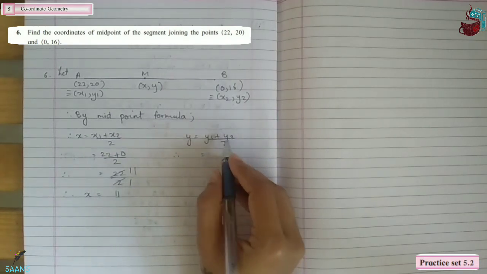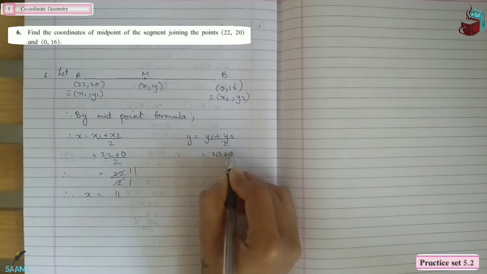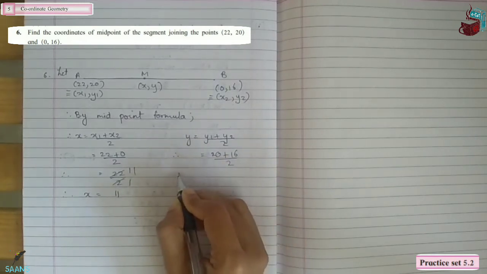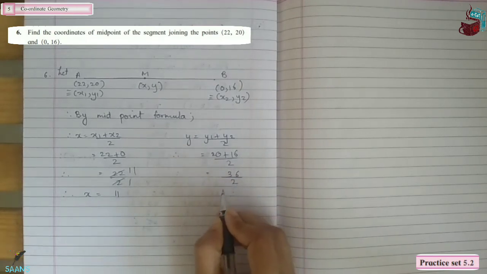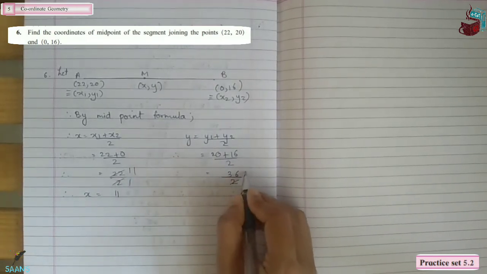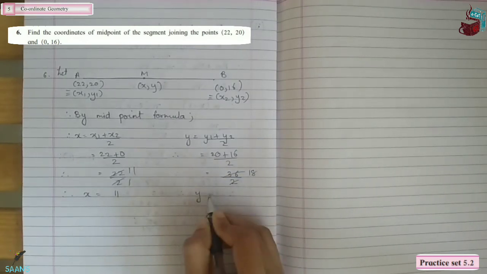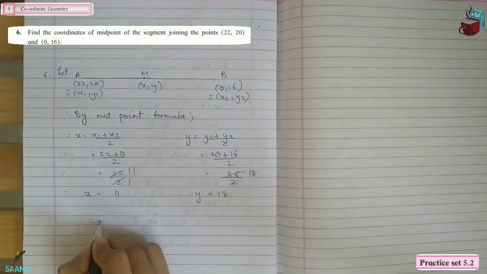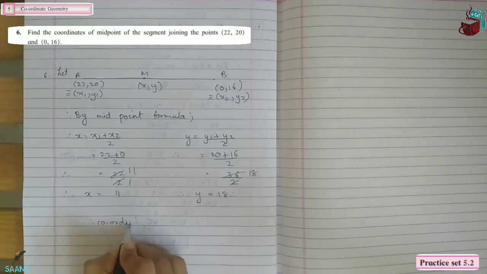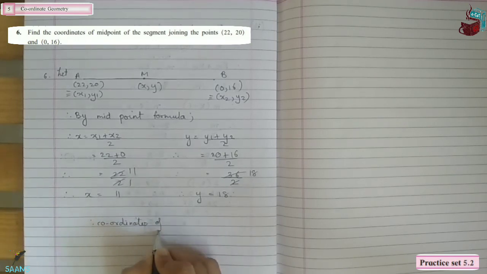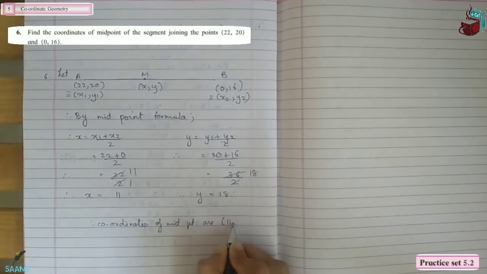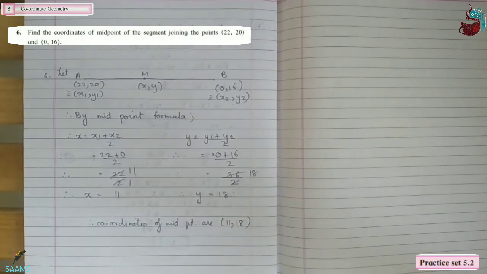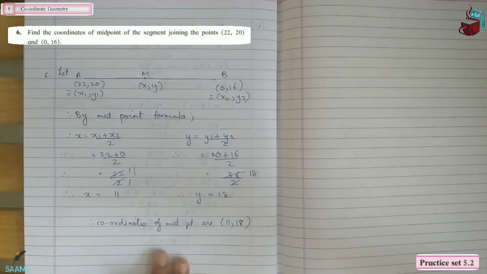y is equal to y1 plus y2 upon 2. Therefore, that is 36 upon 2. Therefore, y is equal to 18. Therefore, coordinates of midpoint are 11, 18. So this is an important feature for this particular chapter: always write the particular answer in the end.